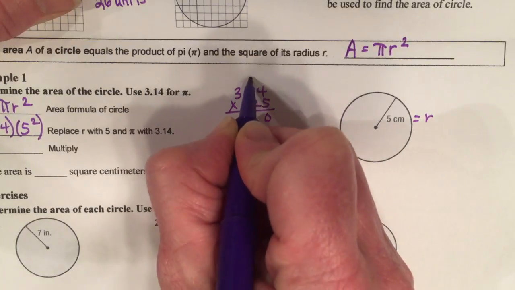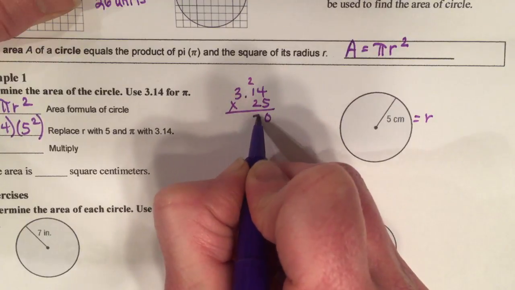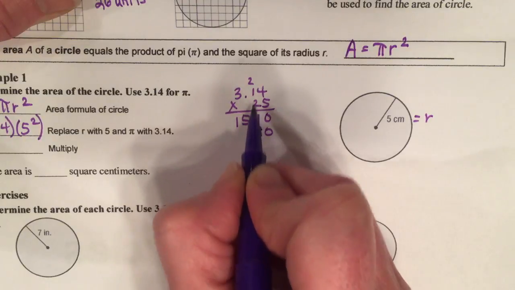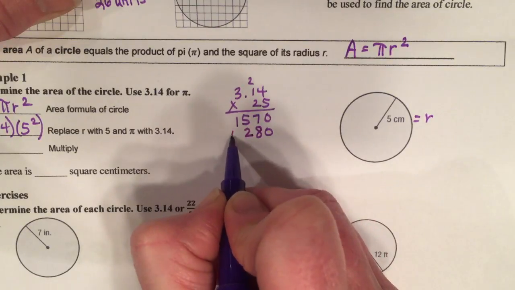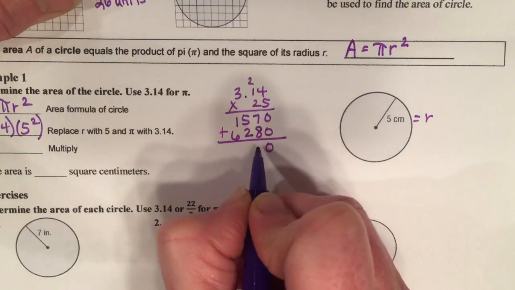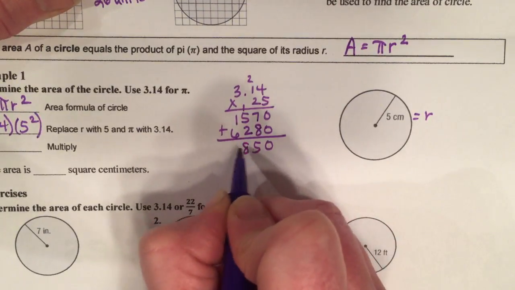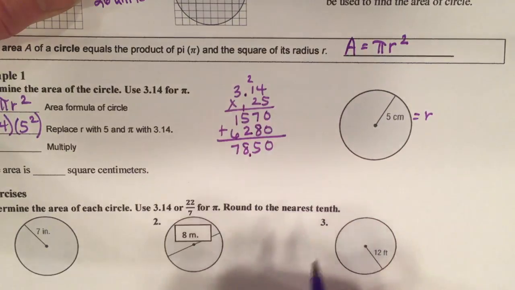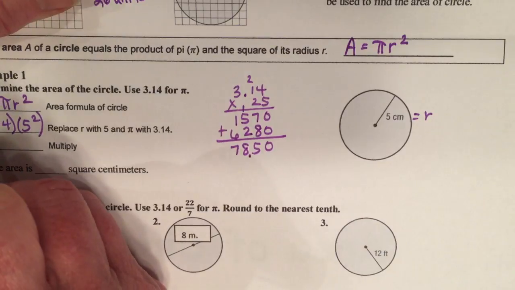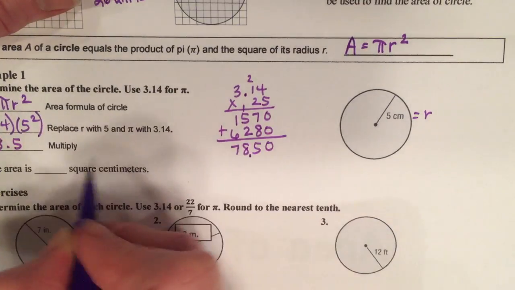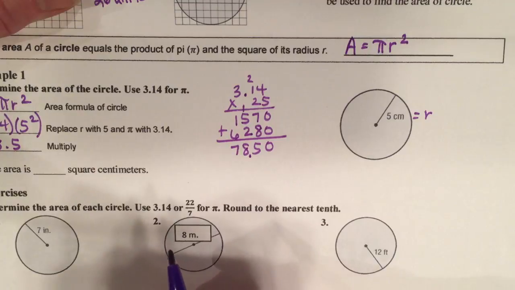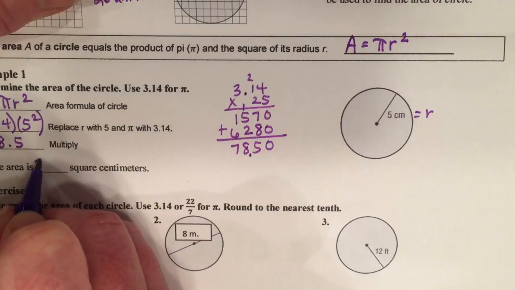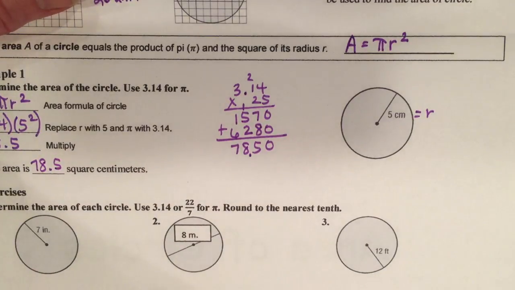So 5 times 4 is 20, carry your 2. 5 times 1 is 5, plus 2 is 7. 5 times 3 is 15. Start with a 0. 4 times 2 is 8. 2 times 1 is 2. 2 times 3 is 6. Add them up. 0, 15, carry your 1, 8, and 7. There are 2 decimal places in my problem, so 2 in my answer. And so that gives me a total of 78.5. I can drop that last 0. And then, again, this is in square centimeters because of what I'm looking for, which is area. So this is 78.5 square centimeters.